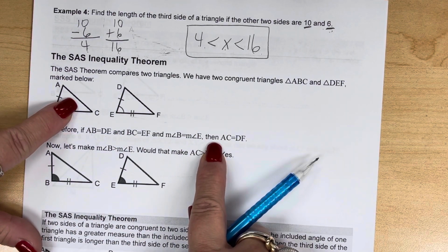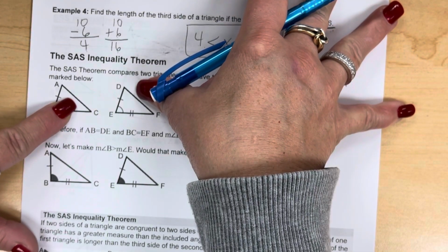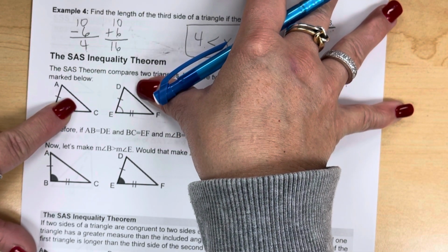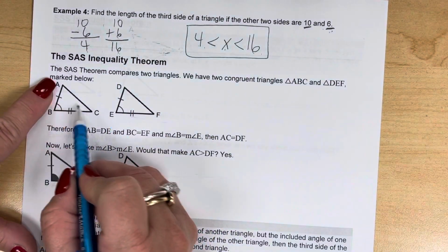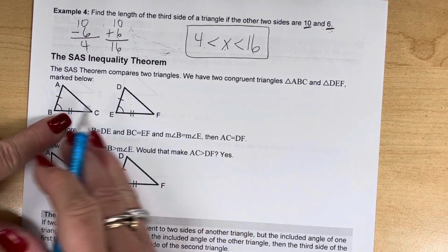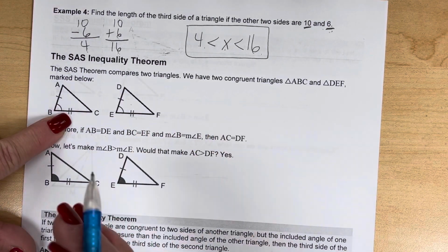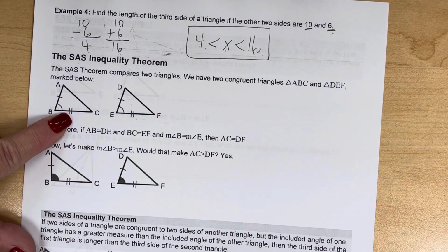that AC, which is the other side, is also equal to DF, which we did learn because once we are able to find a shortcut to say that these two triangles are congruent, then once we've established that, the corresponding parts of congruent triangles are congruent.